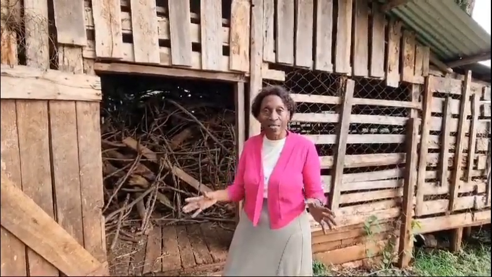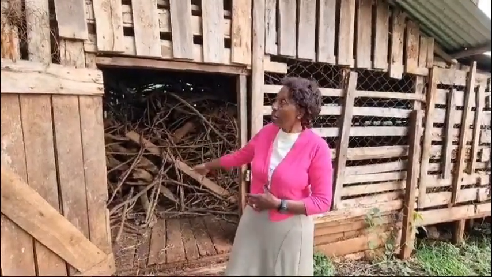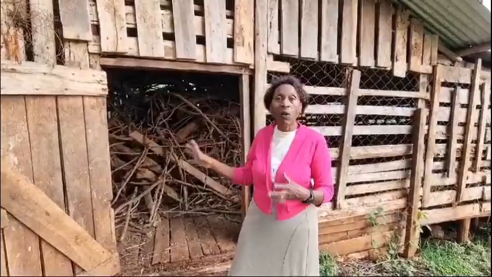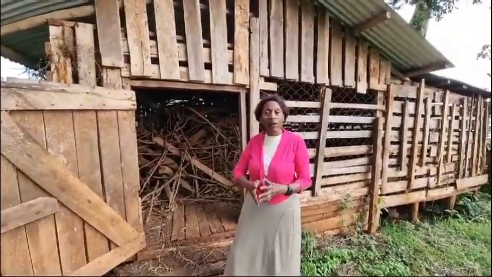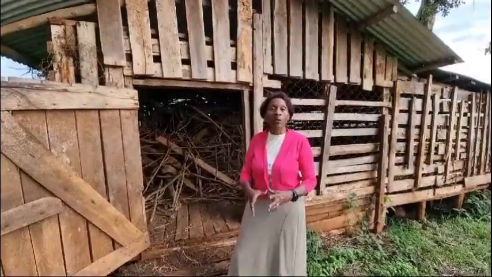So we are within the Aberdares. We have seen that there is abundance of fuel, and the fuel is local. The structure is called Ikumbi. Therefore, we don't want any bias. We don't want to be artificial. We want to be real.